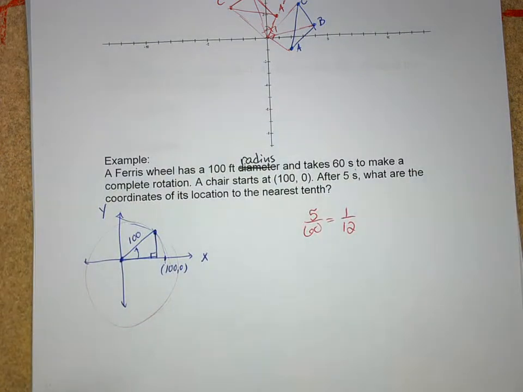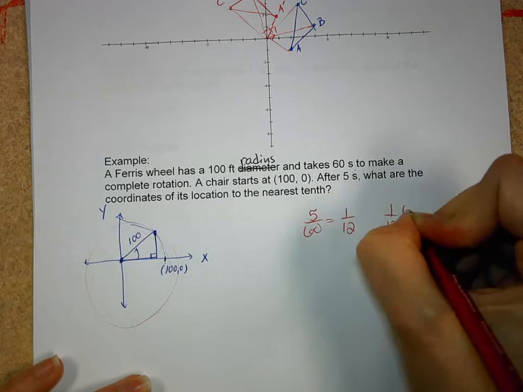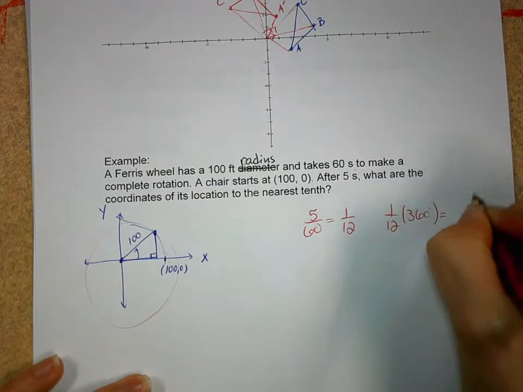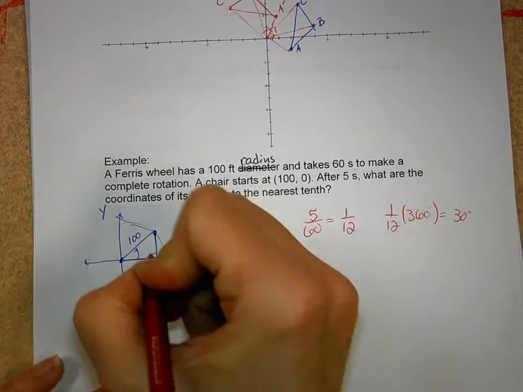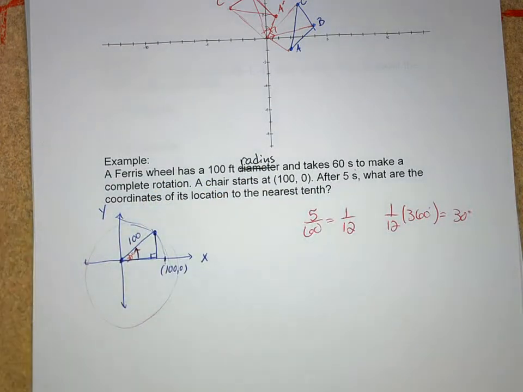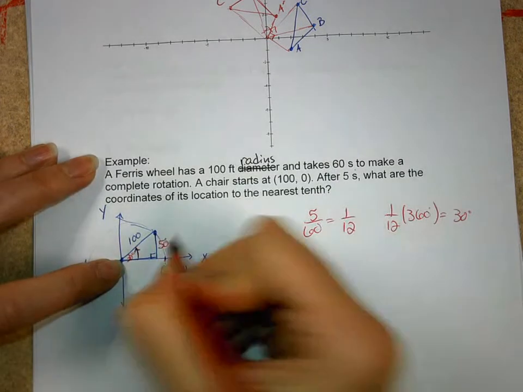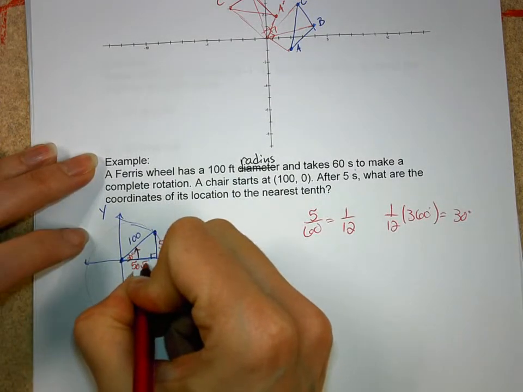Well, if it's 1/12 of it, what is 1/12 of 360 degrees? So 1/12 of 360 degrees is 30 degrees, which means I rotated 30 degrees. Oh, look, what type of triangle do we have? 30, 60, 90. So our short leg would be 50. Our long leg would be 50 root 3.